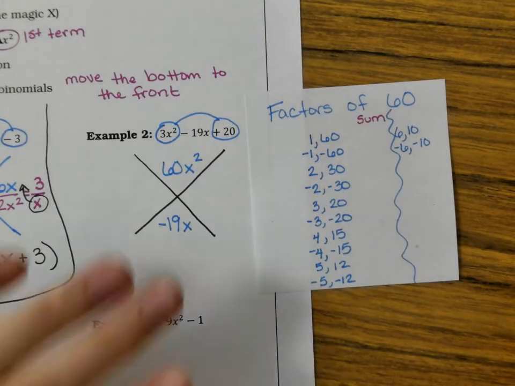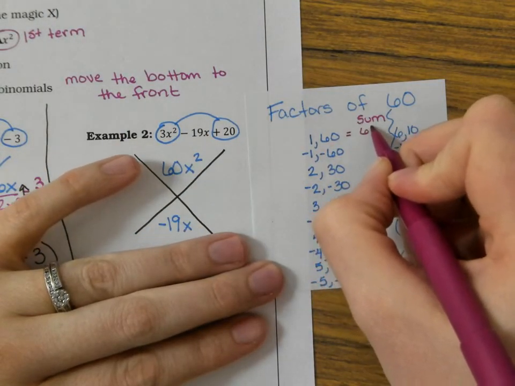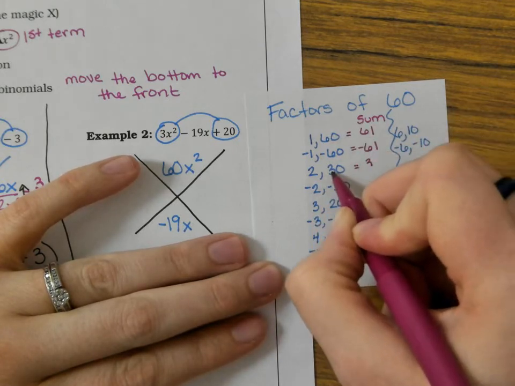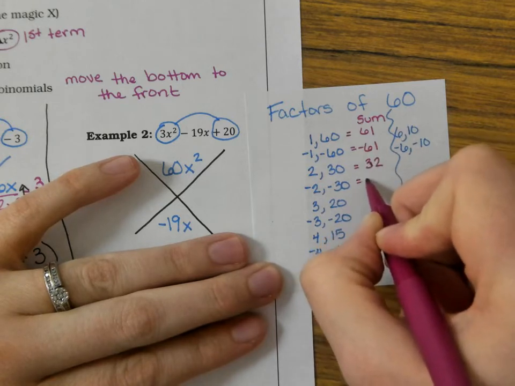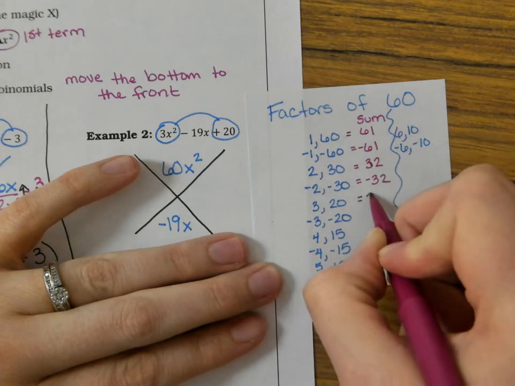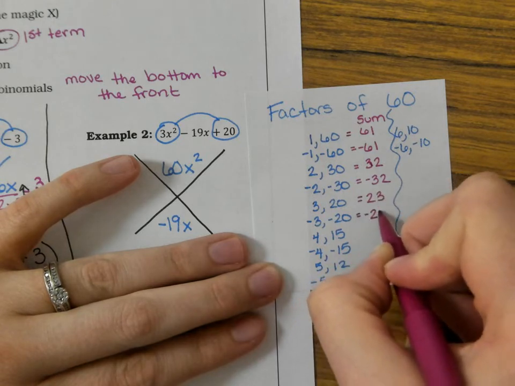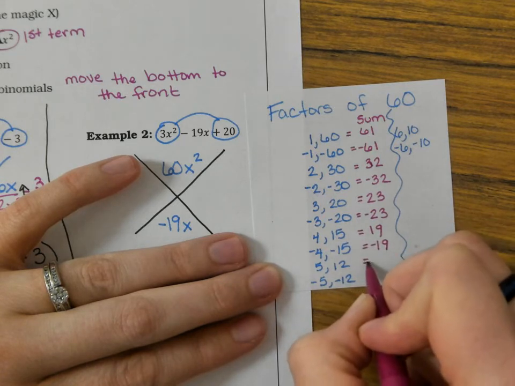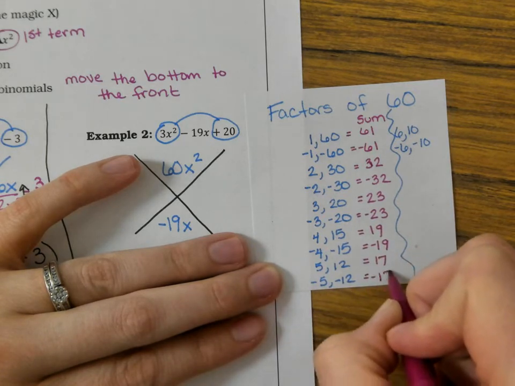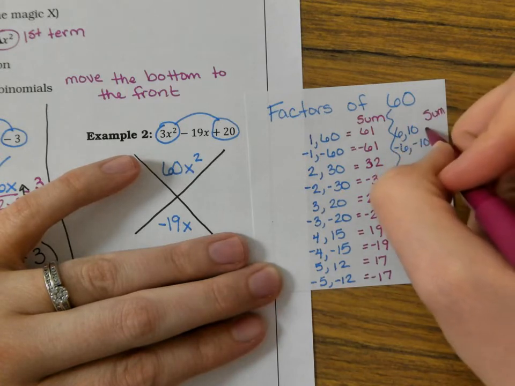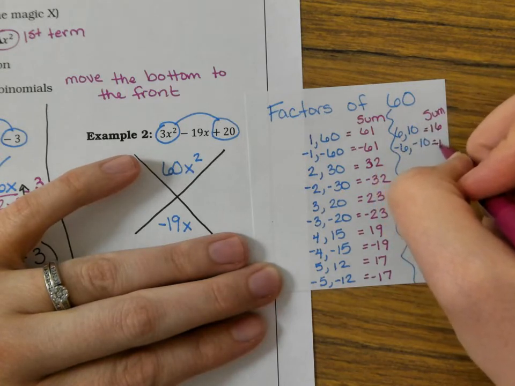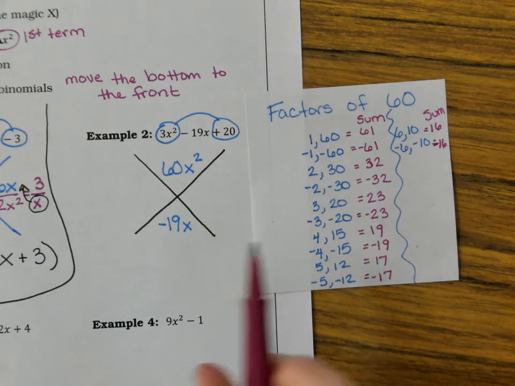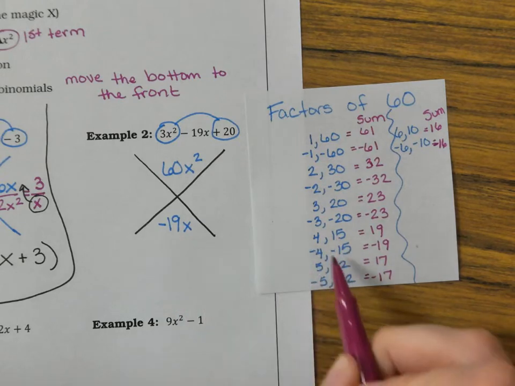So the sum here is 61, -61, 32, -32, 23, -23, 19, -19, 17, -17. My sum here, I have 16 and -16. Okay, so the factors I'm looking for in this particular problem add up to -19.